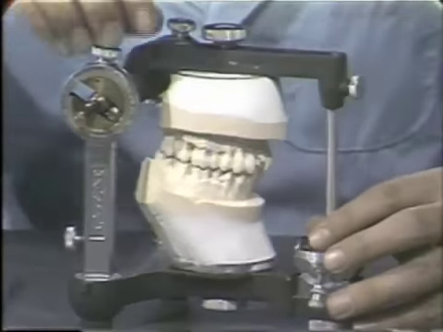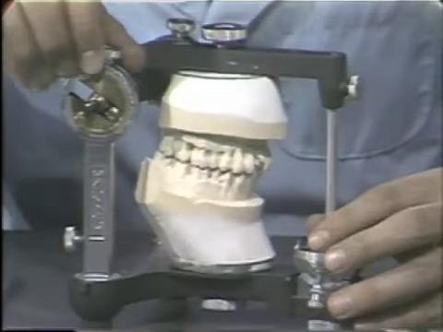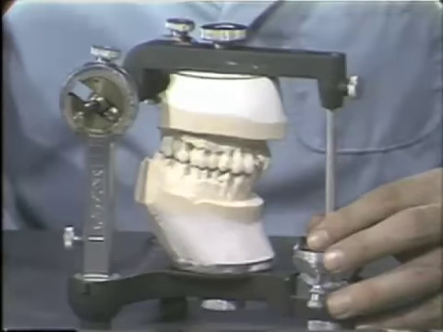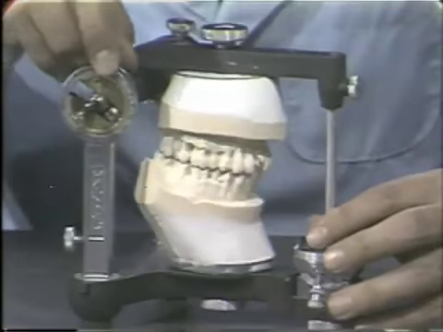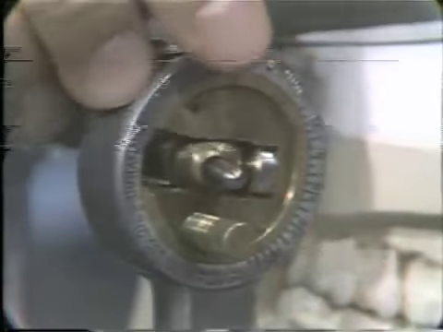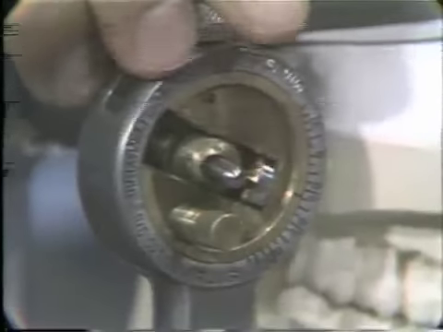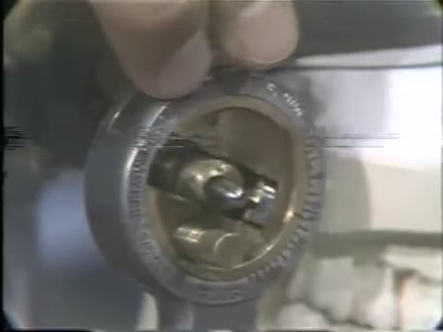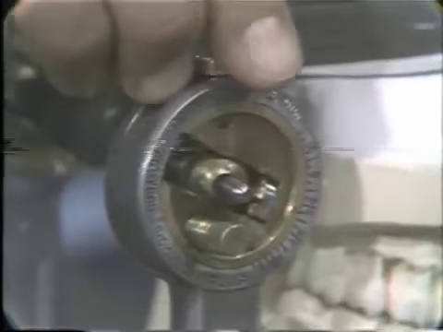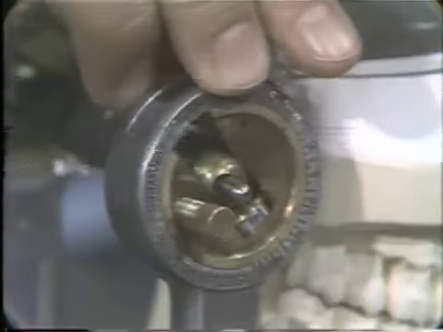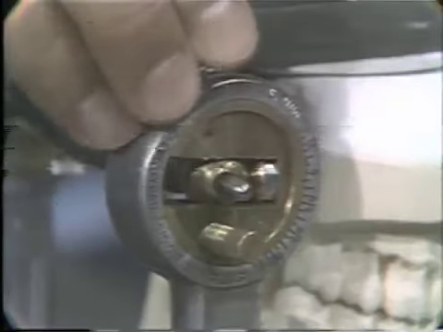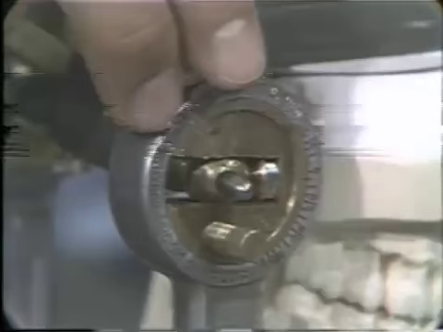Now, we want to look at the track which the ball is held in. This is the horizontal condylar guidance, and this can be adjusted to what the patient's records may give you. If the patient has a steep condylar guidance, we set it such, and it could be very shallow or near zero.